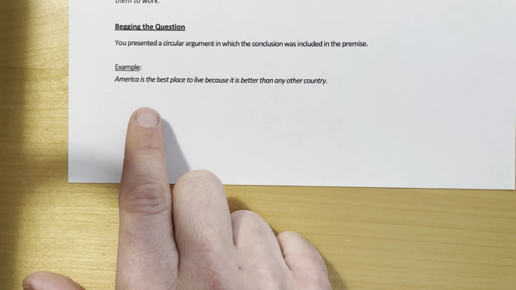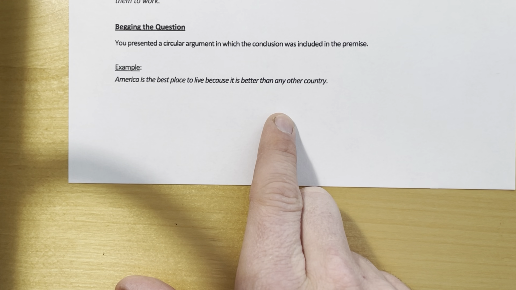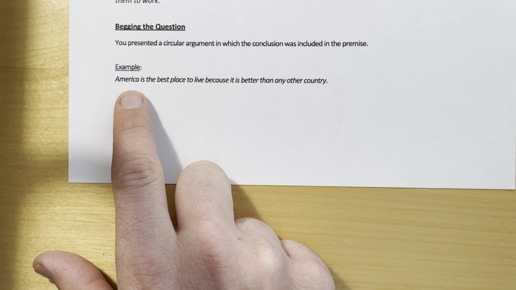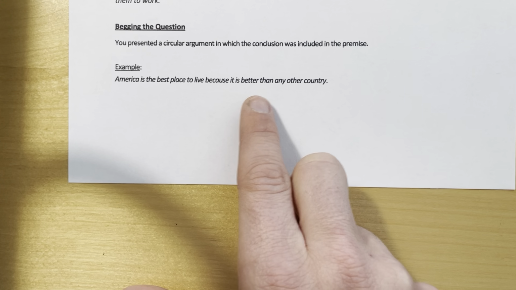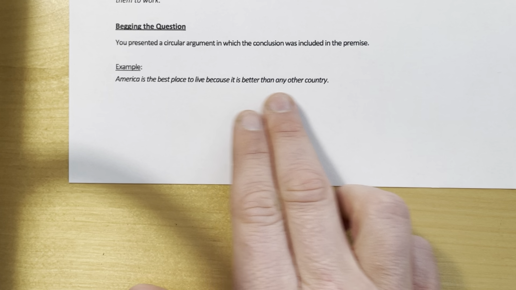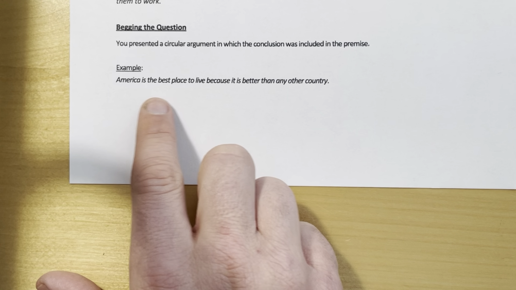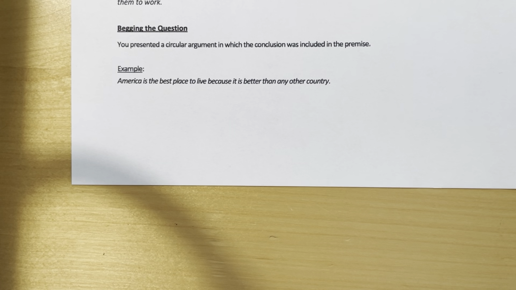So an example of that is this. America is the best place to live because it's better than any other country. So here the assumption basically is that America is better than any country. Can you prove that? Maybe, but that's not what's being done here. You're assuming it, and then you're using that assumption to prove the same thing that you assumed. America is the best place because it's better than any other country. That's not really a valid argument.